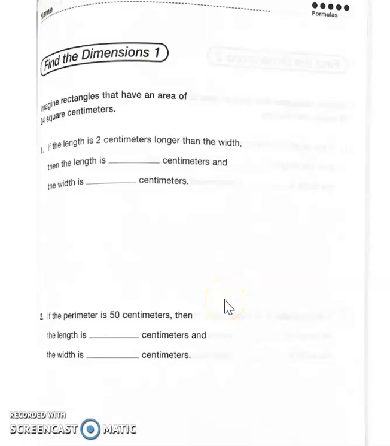This activity is called Find the Dimensions. You're going to be dealing with rectangles. The top of each page is going to have an area and then a couple of different situations where you need to consider different sizes of rectangles to fit this area. Okay, so different lengths and widths.